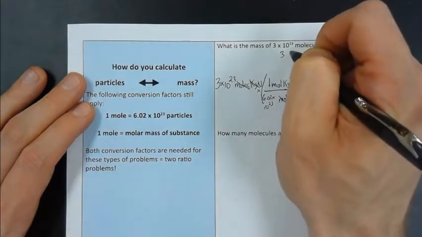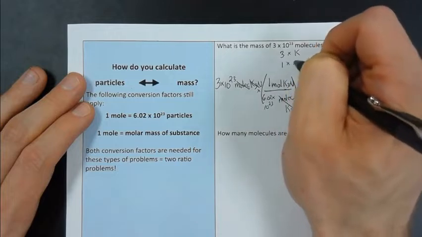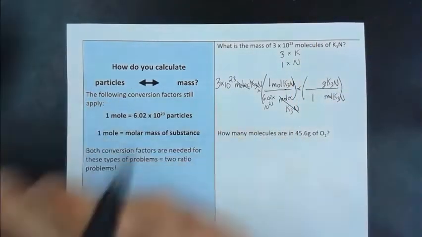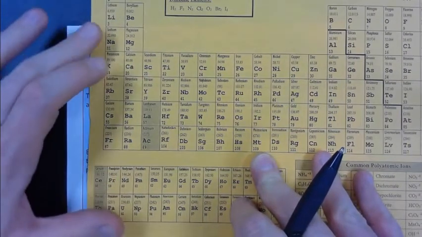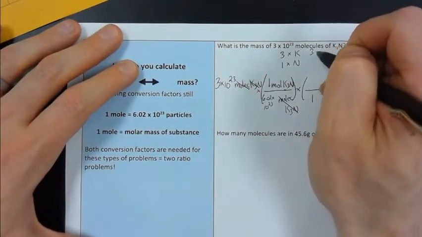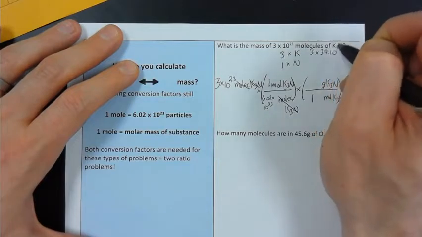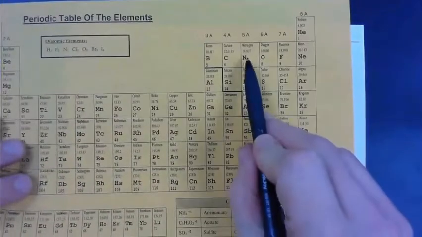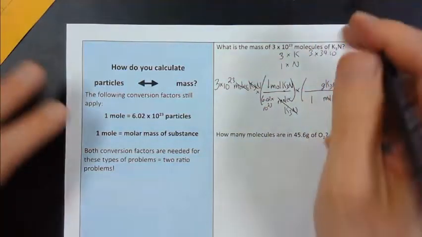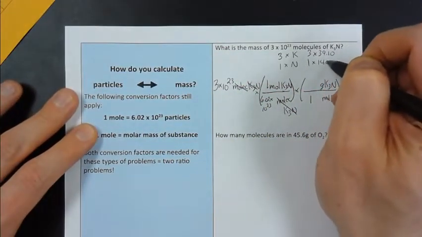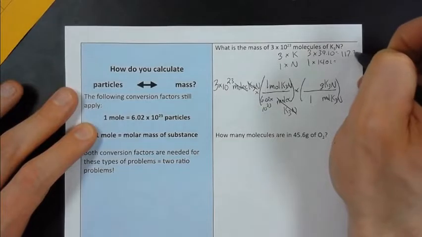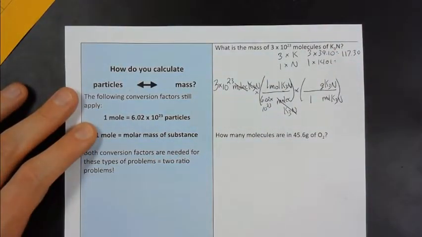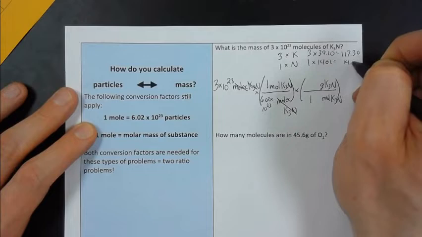So we have 3 potassiums, 1 nitrogen, and so if we get out our periodic table again, we look over here and we see that potassium has a mass of 39.10. Nitrogen has a mass of 14.01, 2 decimal places. So we need to simplify those. 39.1 times 3 is equal to 117.30. And then 1 times 14.01 is just 14.01.